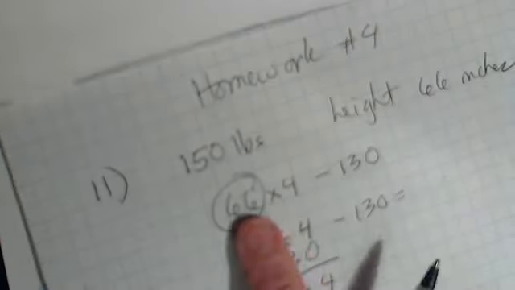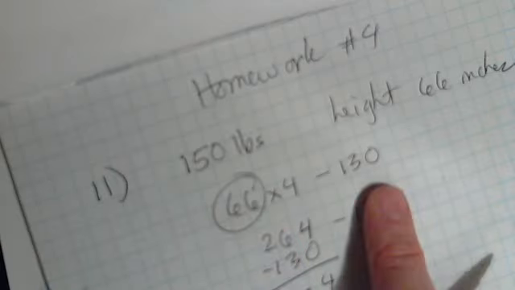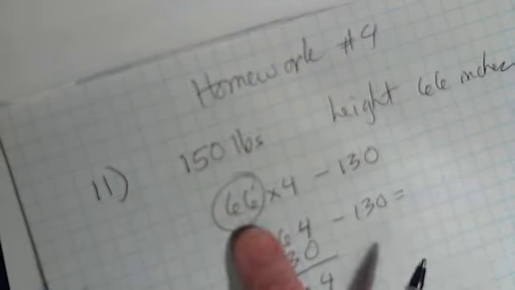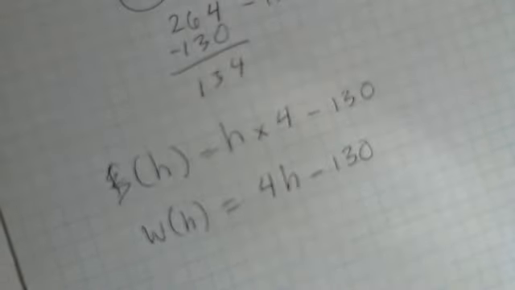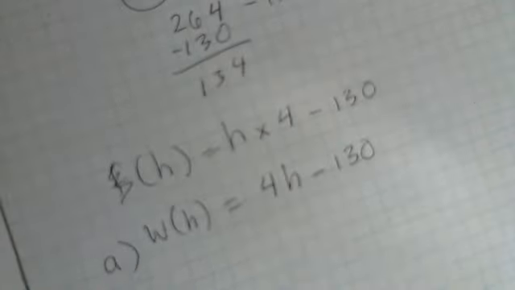Again, you can get that by trying a real number in the problem and understanding what you're doing with that number, that height. You're multiplying it by 4 and subtracting 130. That is part A. And of course the answer is written down for you. I just wanted you to understand it.